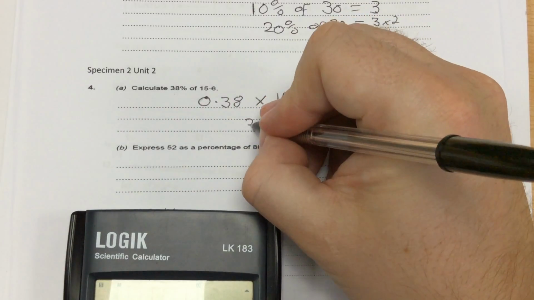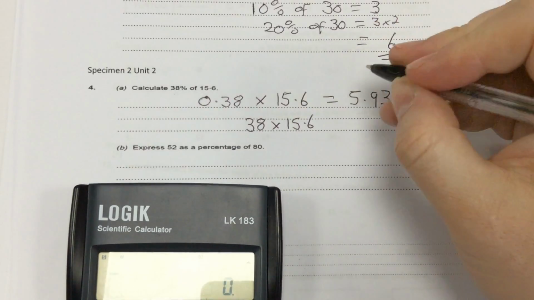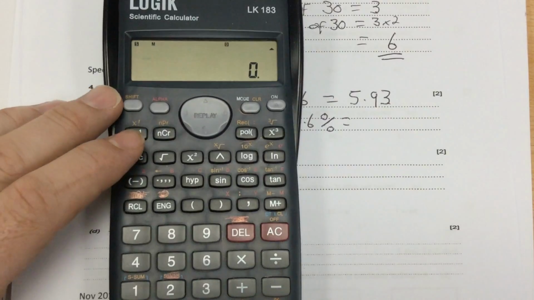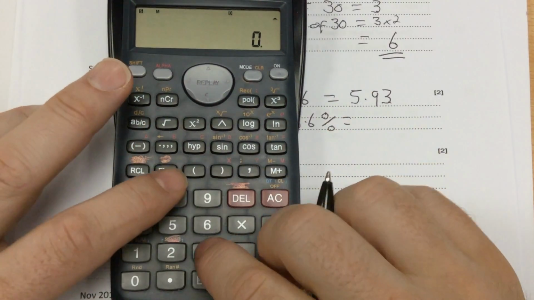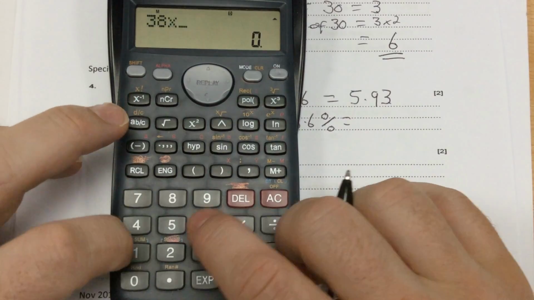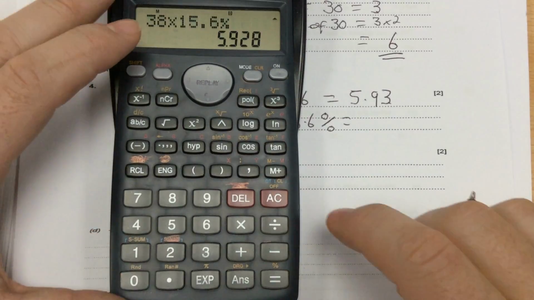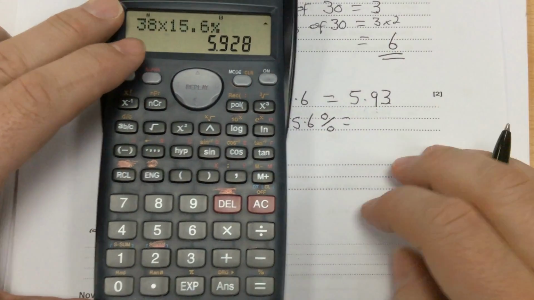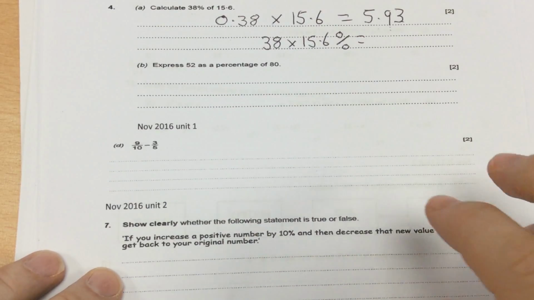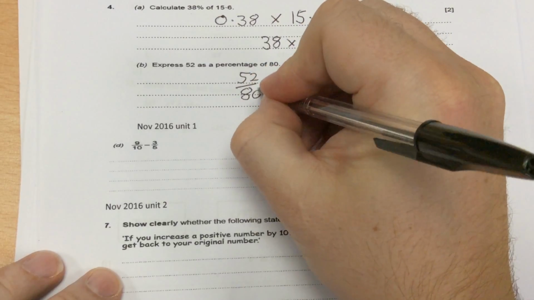The other way of doing it, using a percentage button on your calculator, is to type in 38 times 15.6 and then press the percentage button on your calculator. So for this question, it'll be 38 times 15.6. And then the percentage button is behind the equal sign, so a shift equals, and the answer comes up the same, 5.928.